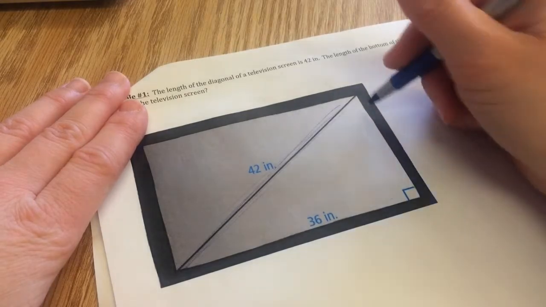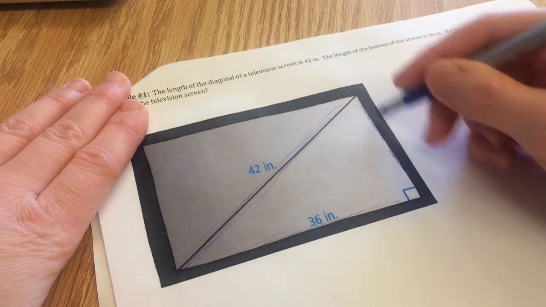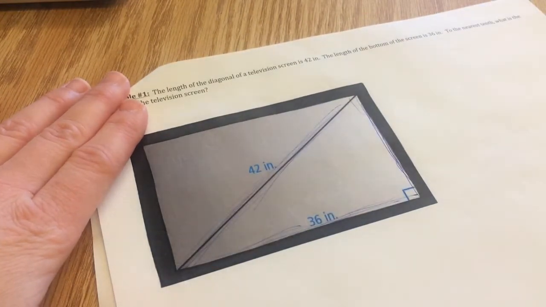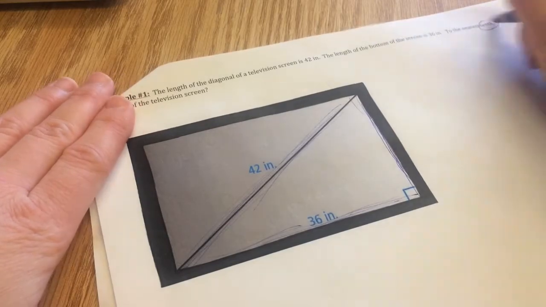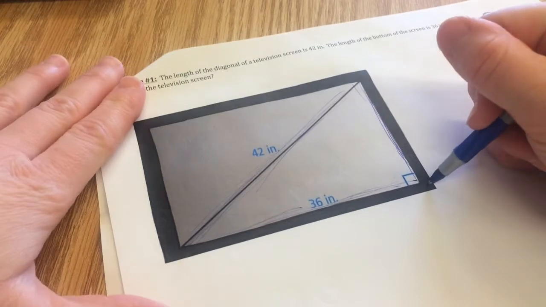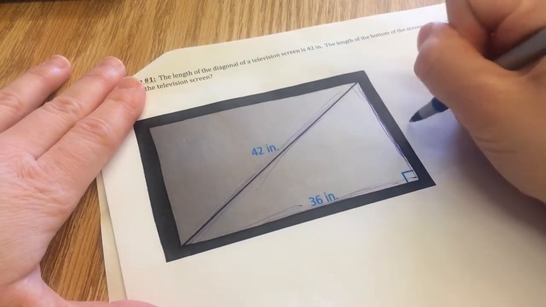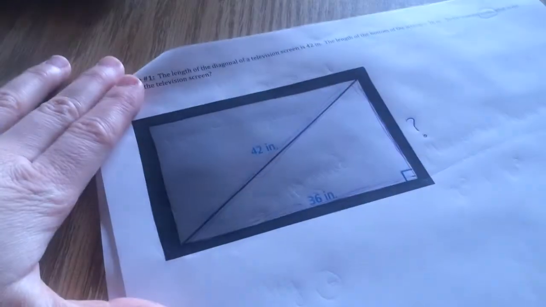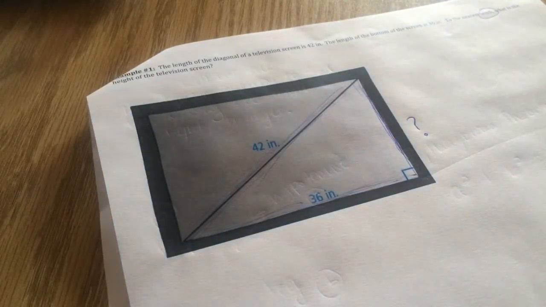Here's my right angle, so let's find the big triangle here. This is the triangle that we're going to be looking at when using the Pythagorean theorem. They want to find, to the nearest tenth, the height of the television screen, from the bottom to the top. We're trying to figure out this side of the triangle.